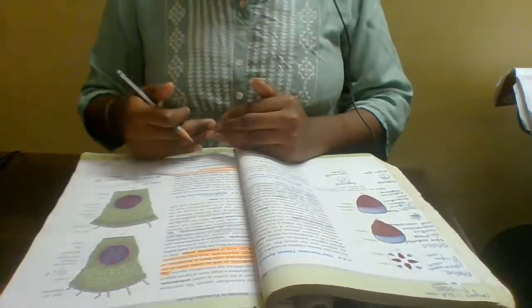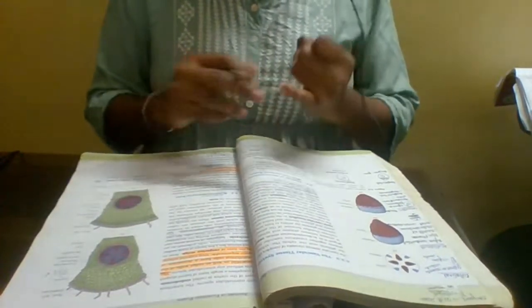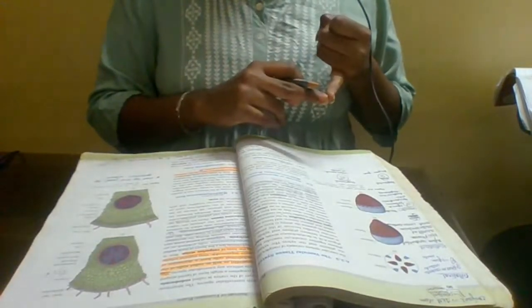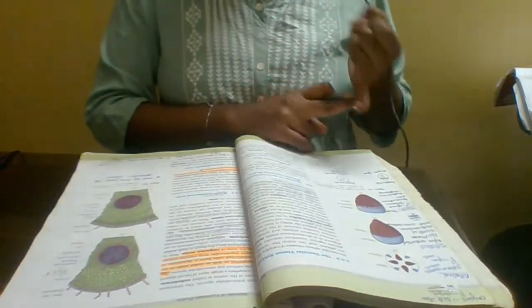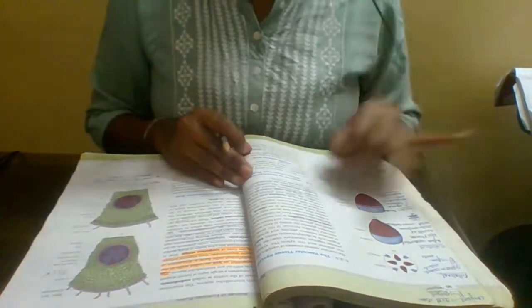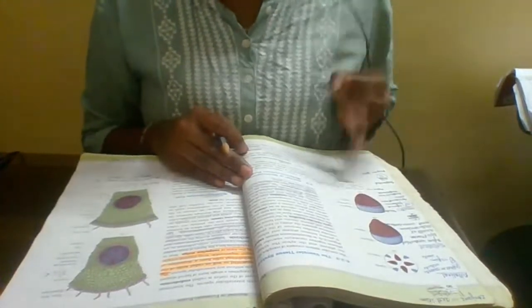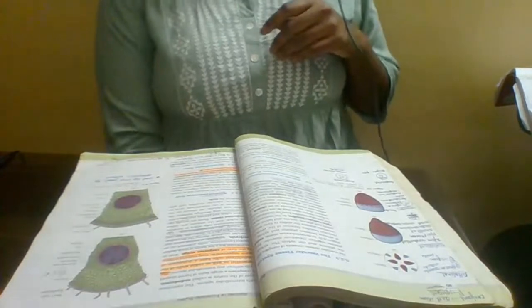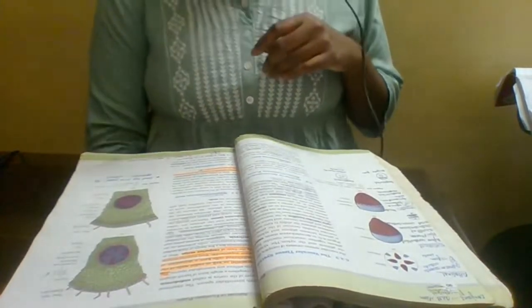What are the tissues present inside the endodermis? Let us recall: pericycle, parenchymatous. Then vascular bundles, xylem and phloem. How many xylem and phloem patches can be found in dicotyledonous roots? Only 2 to 4. In monocotyledonous roots, more than 6, polyarch condition.